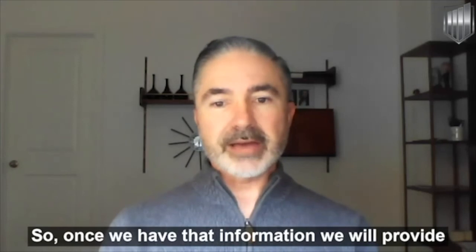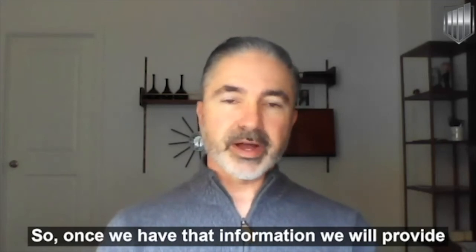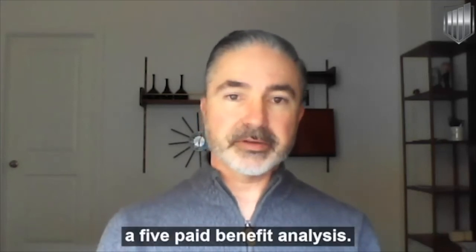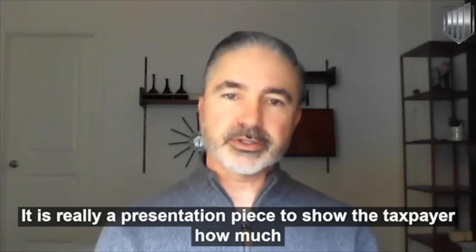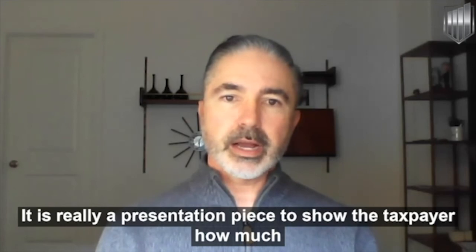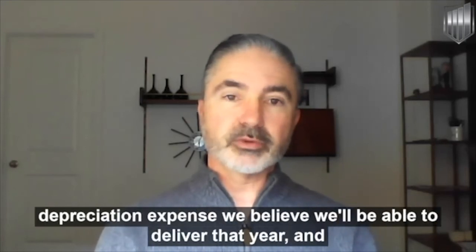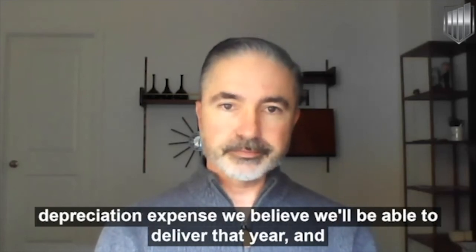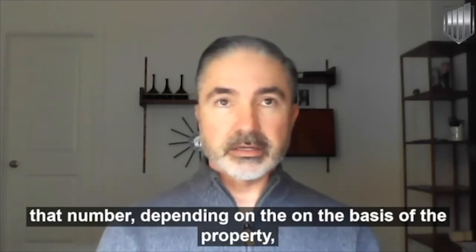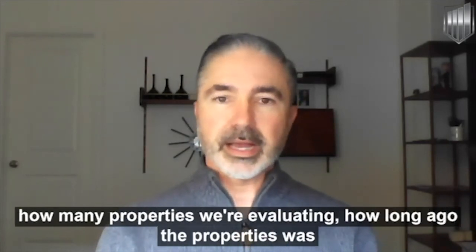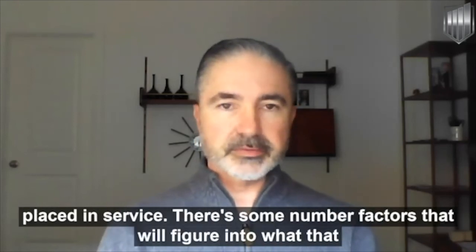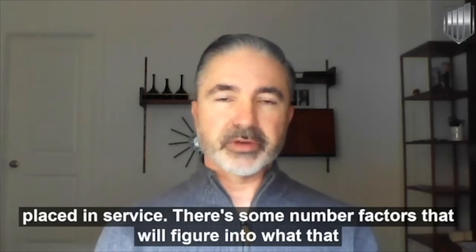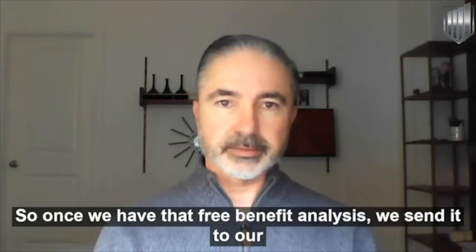So once we have that information, we will provide a 5-page benefit analysis that is really a presentation piece to show the taxpayer how much depreciation expense we believe will be able to deliver that year. And that number, depending on the basis of the property, how many properties we're evaluating, how long ago the property is placed in service, there's a number of factors that will figure into what that number turns out to be.